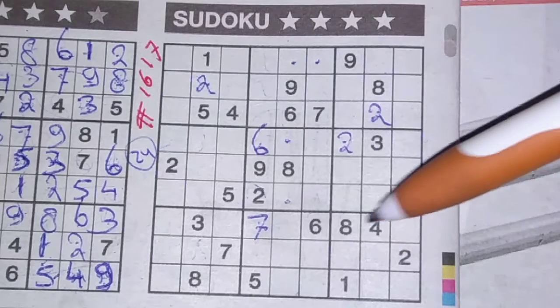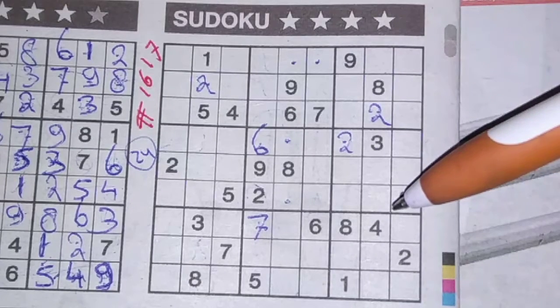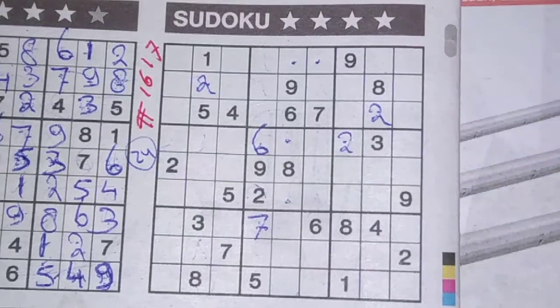Then I cannot continue with the 2. I need to wait. How about the number?